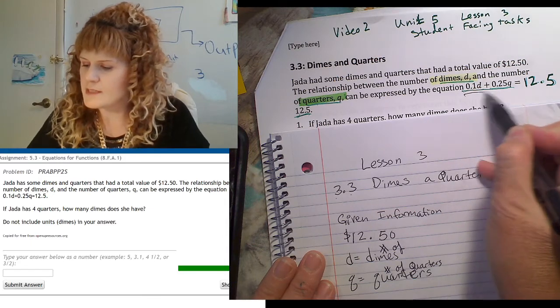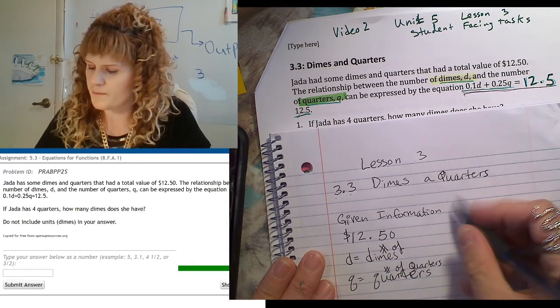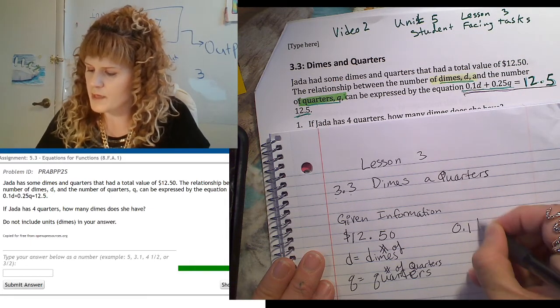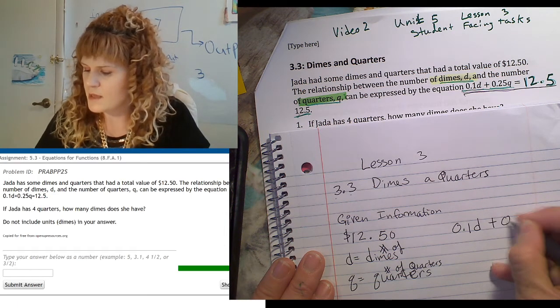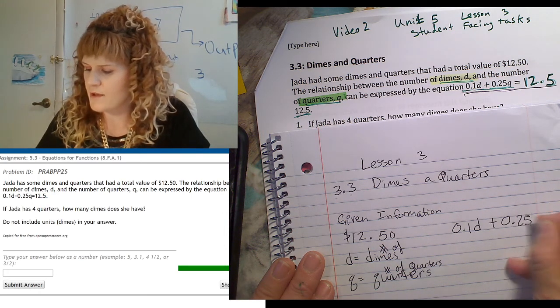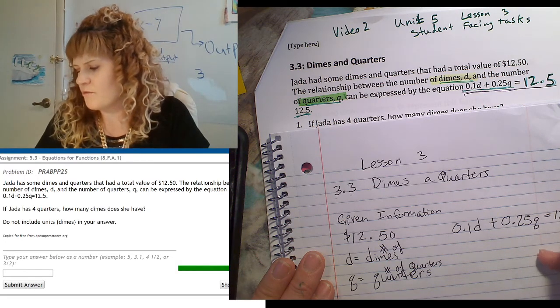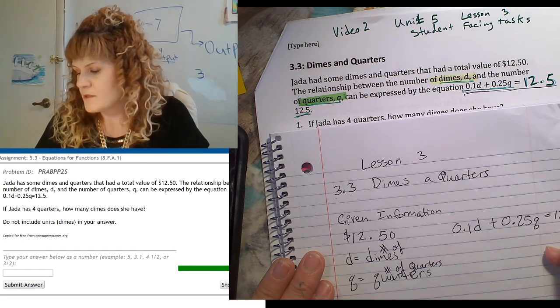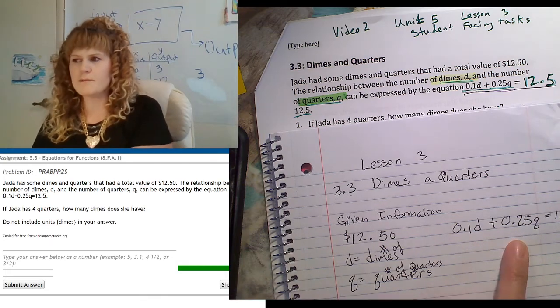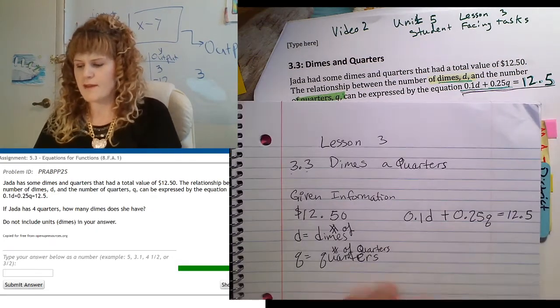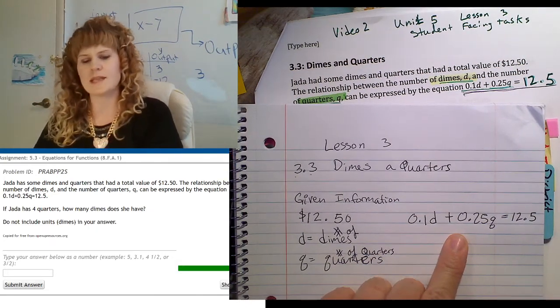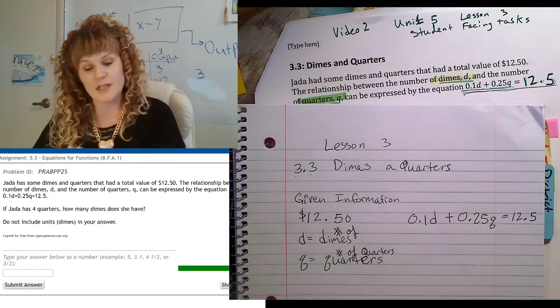They've given us this equation right here. 0.1D plus 0.25Q equals 12.5. Do you know where these numbers come from? You probably know that very well when we did the assignment Pocket Full of Change.